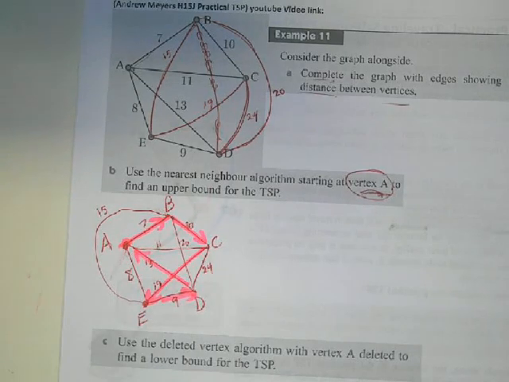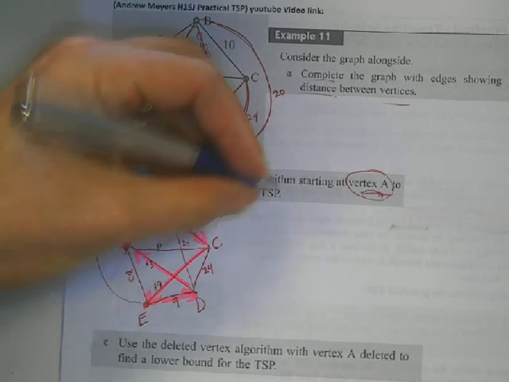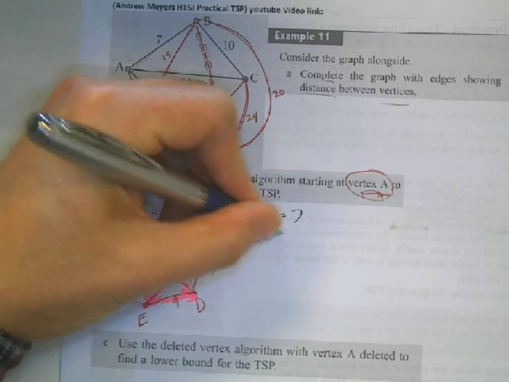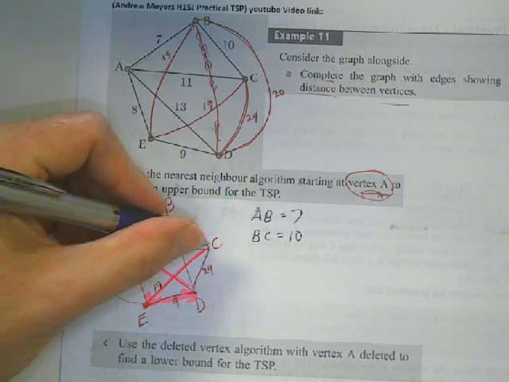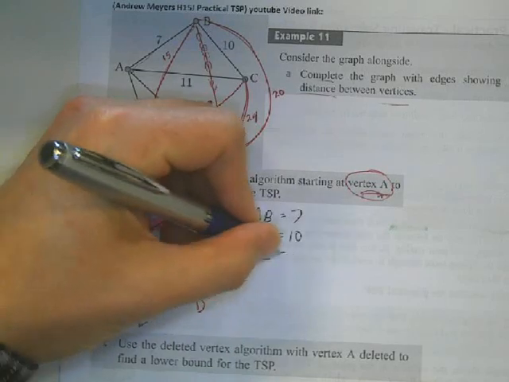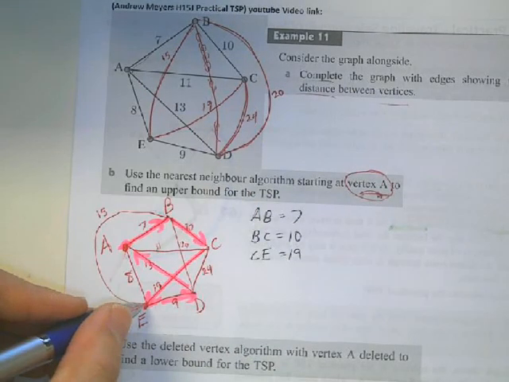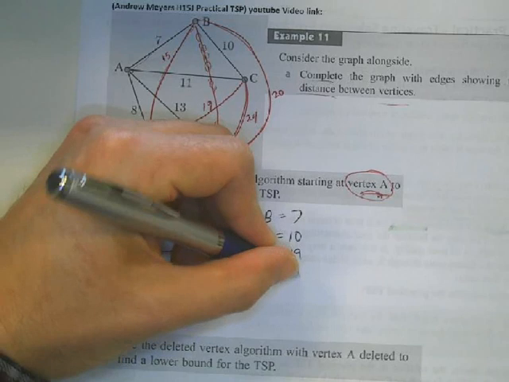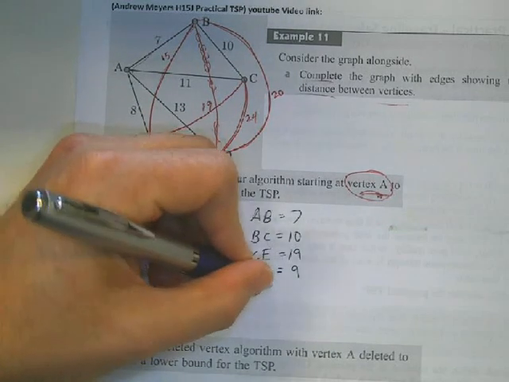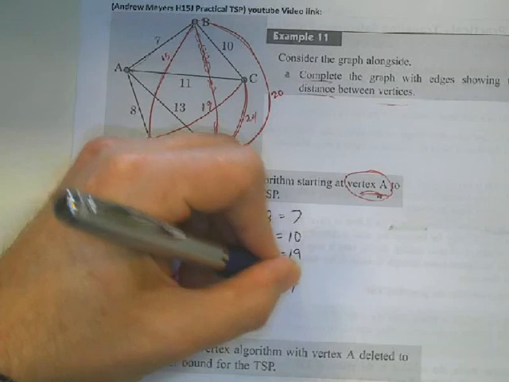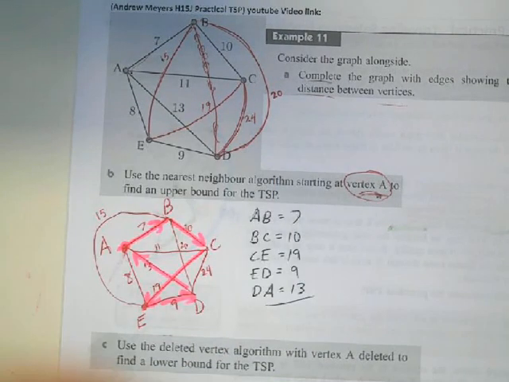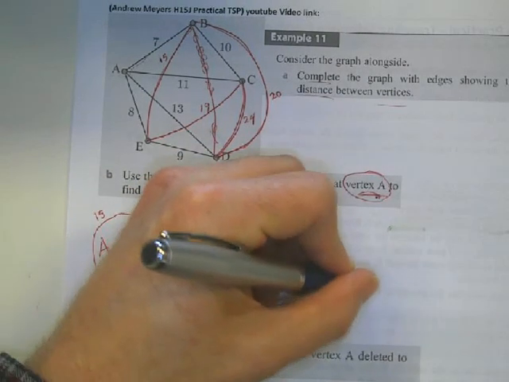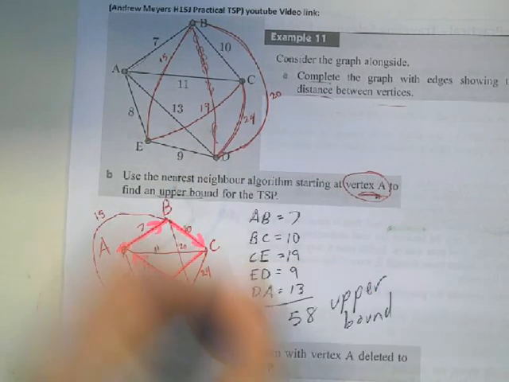So what did we just do? We started with AB, which is 7. Then we did BC, which is 10. Then we did CE, which is 19. And then E to D, which is 9. And then D back to A, which is 13. So we add all those together, and we get 58, and this is my upper bound. Okay.